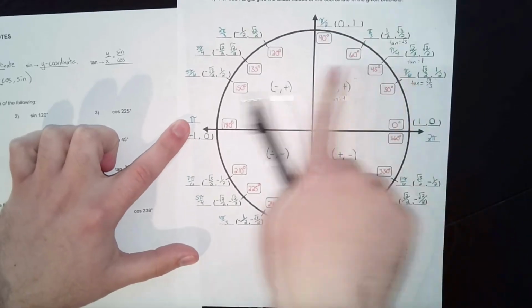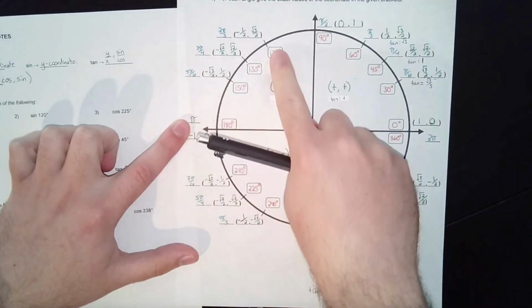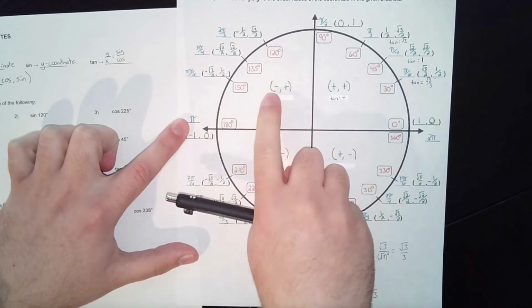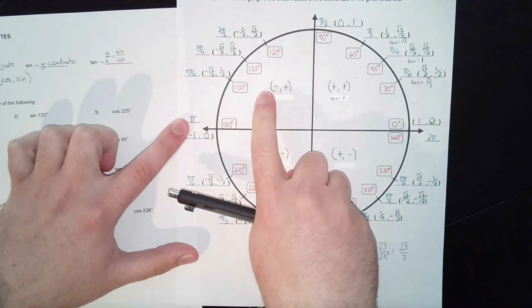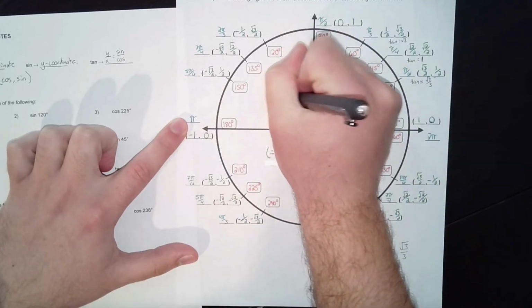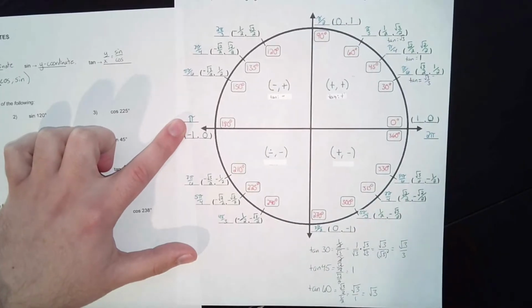Okay, now if I go across into quadrant 2, so either at 120, 135, or 150, I'm going to have a positive divided by a negative. Remember, it's always y divided by x. Well, if we divide by a negative, I get that the tangent is going to be negative.